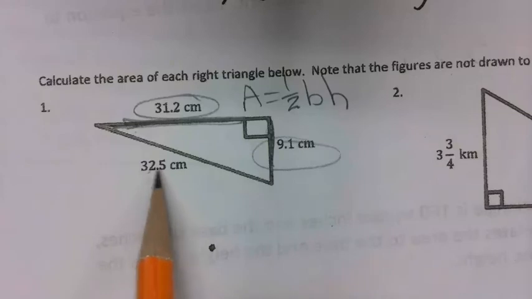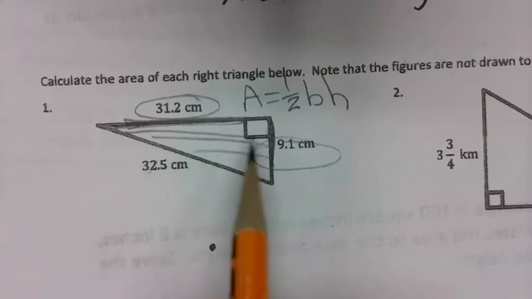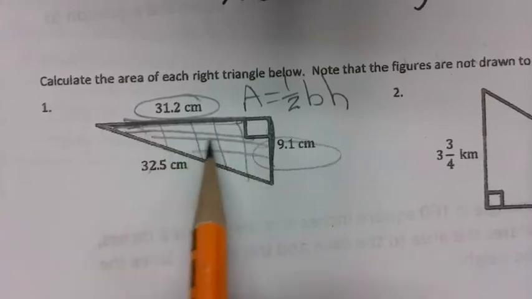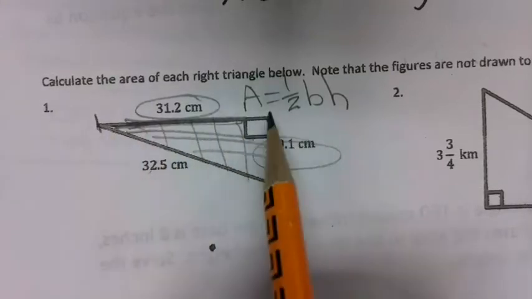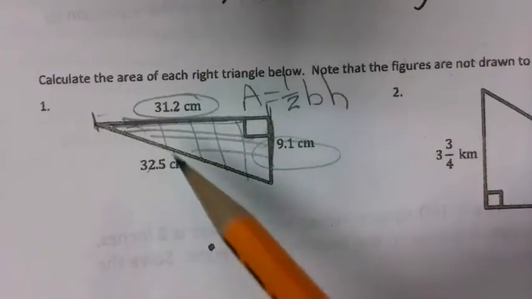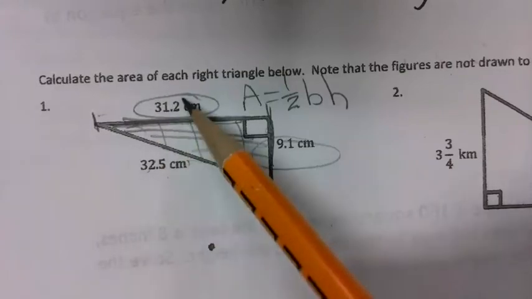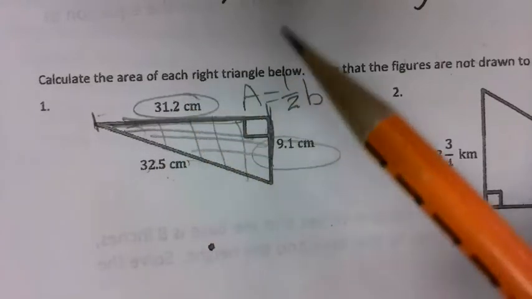The reason I'm not using this line is because if it was the same length as my shape, and remember I'm trying to find my area in here, so my shape only goes from here to here. If I could use it, it would be congruent, exactly the same number, but it's not.